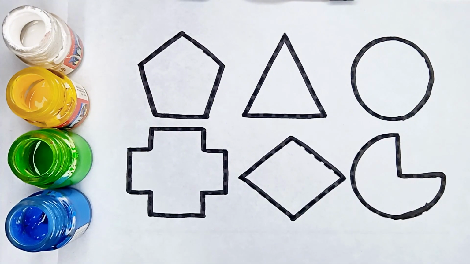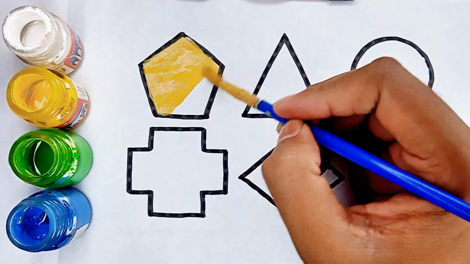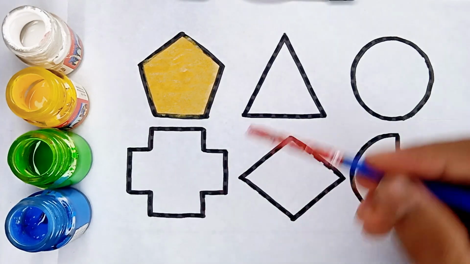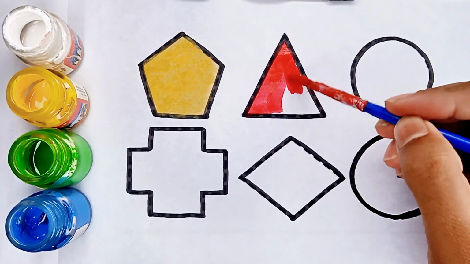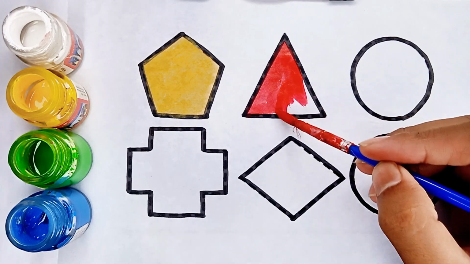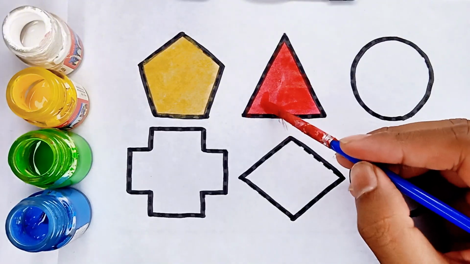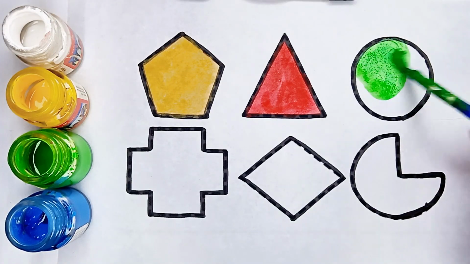So let's go with coloring. Now I am using yellow color. I am using red color now.